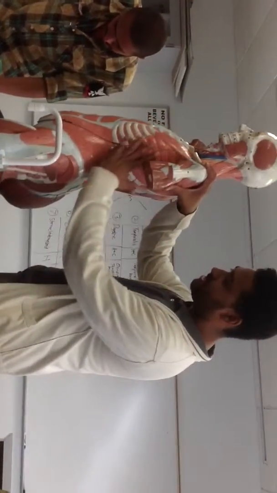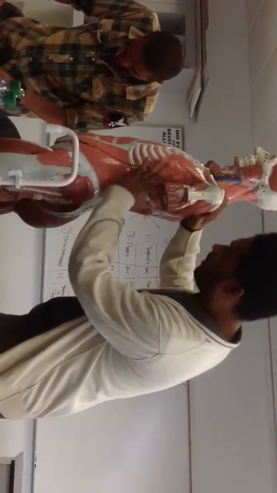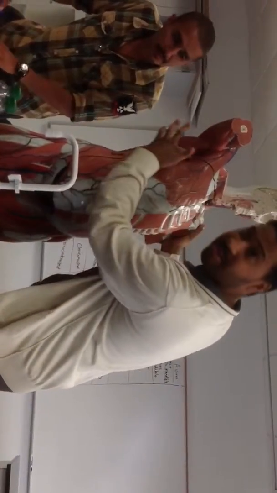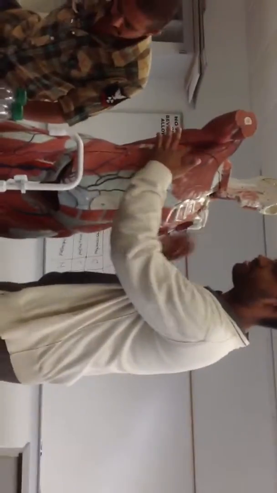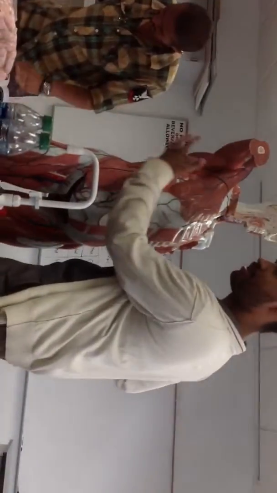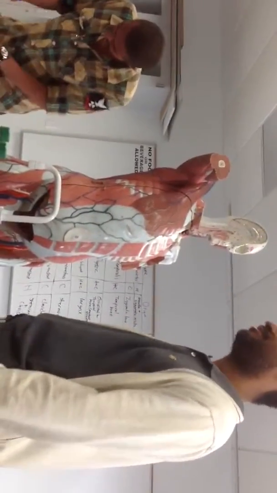Next is serratus anterior. Serratus anterior, that's this muscle right here. It looks like a saw. Serratus means serrated. So, right here, see these? That's your serratus muscles. It's one muscle, but it looks like there's a bunch. This right here, you see it? Boxing muscle, serratus.